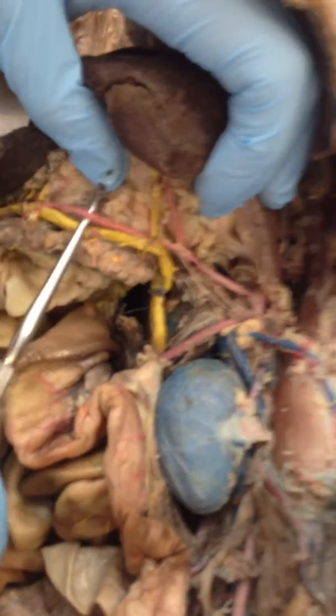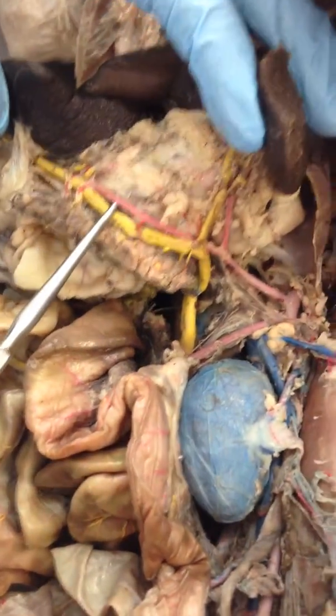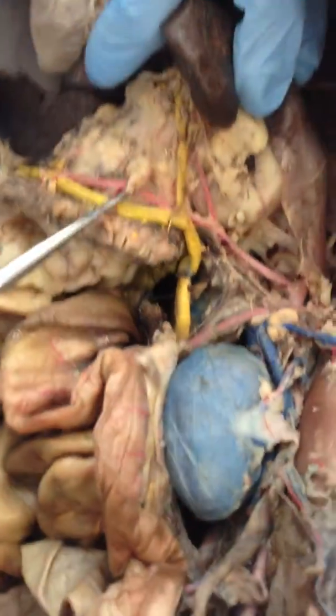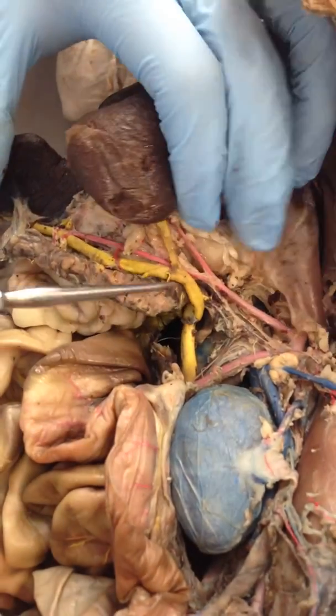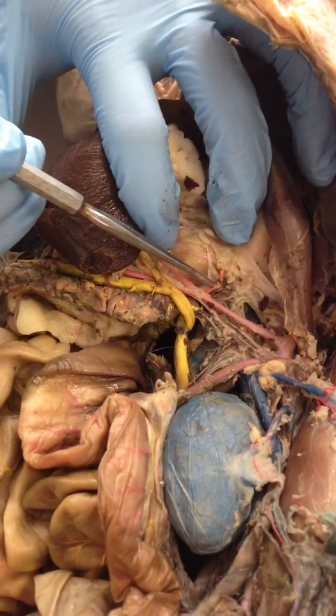Okay, so splenic, and then this is also going to the spleen. So this is also splenic. So both of these are the splenic then. So this is the celiac trunk. This over here is the hepatic.